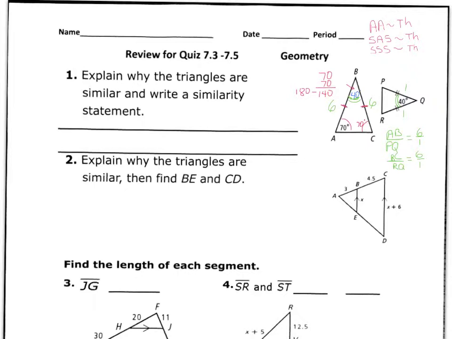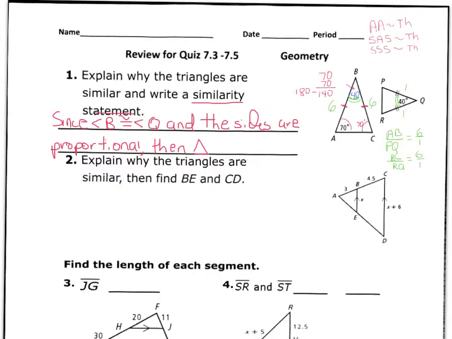You first need to say what is congruent and what is proportional. So you have to say, since angle B is congruent to angle Q, and the sides are proportional, comma, then, and this is the statement, okay?